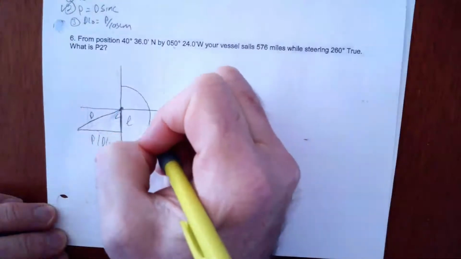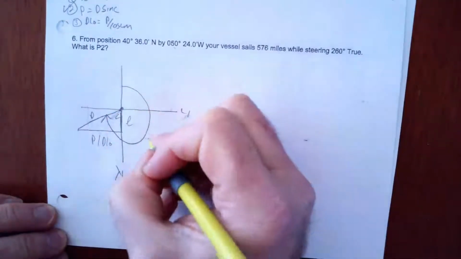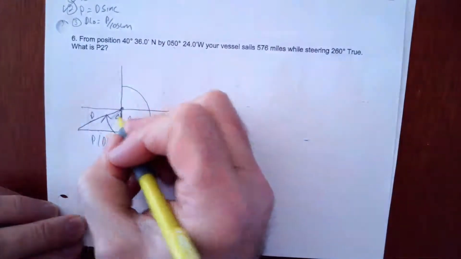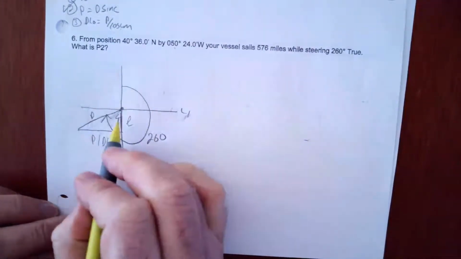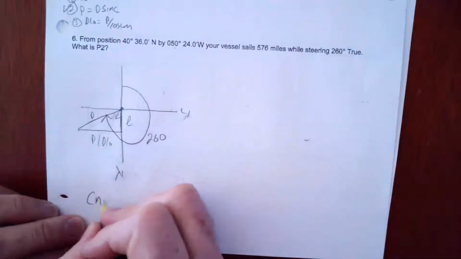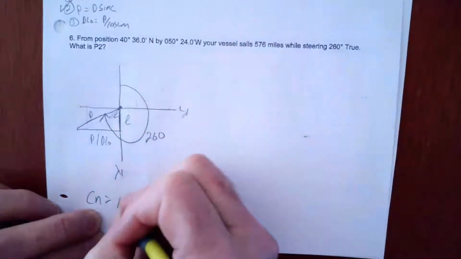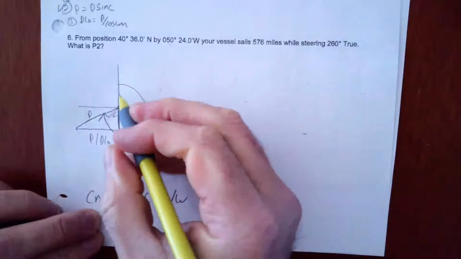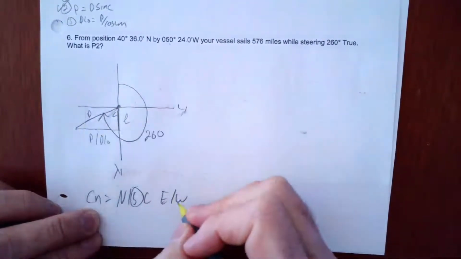So here's the interesting thing, right? This is 260, that's CN. But this internal angle C is not 260. It's going to be less than that, okay? So here we go. CN is, and I do my north-south first: north-south, C, east-west. So I went south, and I went west.